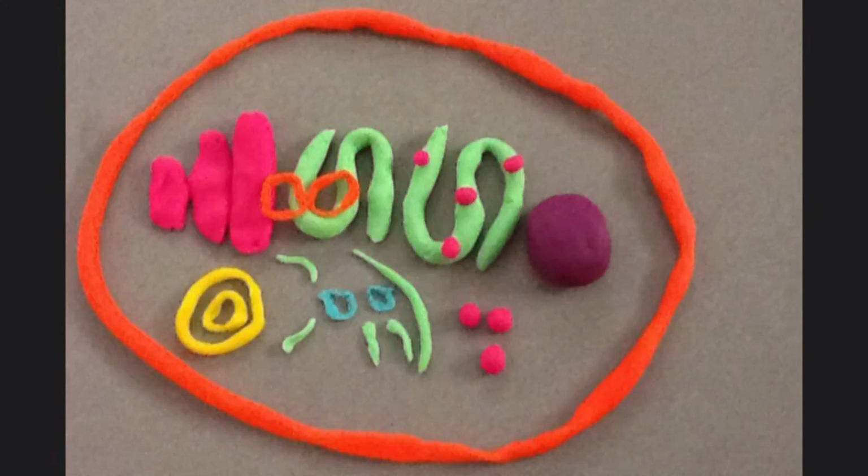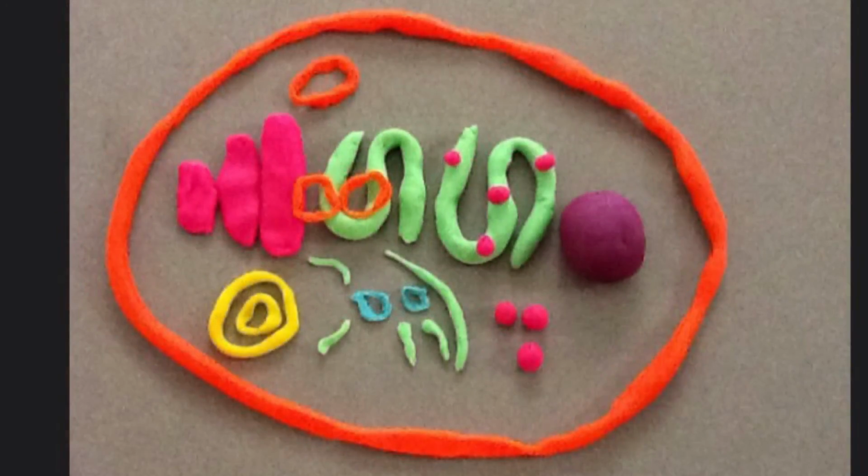Here are the lysosomes. Lysosomes break down lipids, carbs, and proteins into small molecules that can be used by the rest of the cell. Lysosomes perform the vital function of removing junk that might clutter the cell. Here are vacuoles. Vacuoles store materials like water, salts, proteins, and carbs.